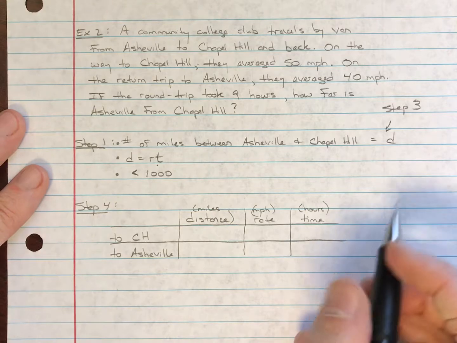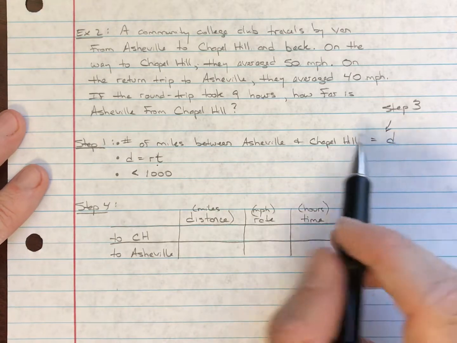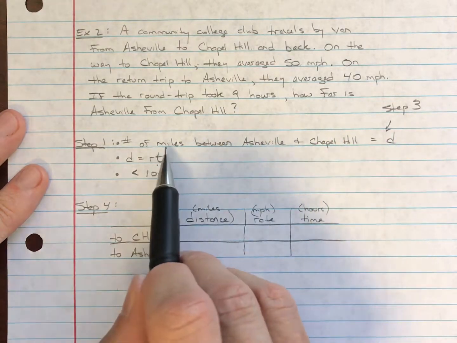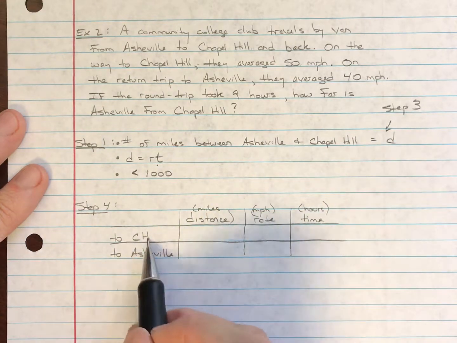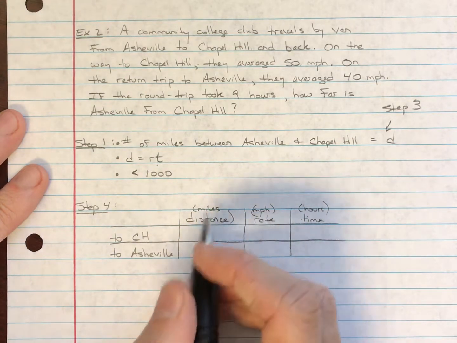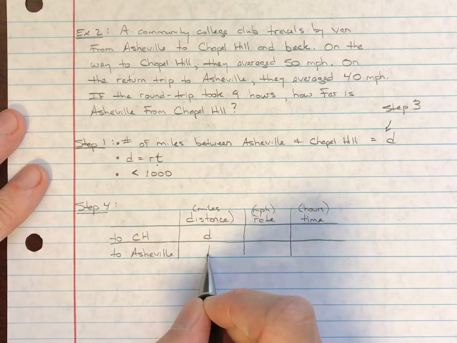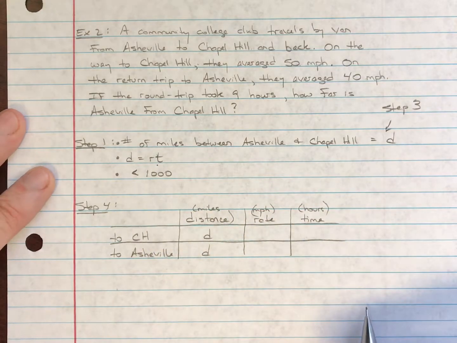So what do we know? We know the distance. We're looking for the distance between Asheville and Chapel Hill. We're calling that D. So going to Chapel Hill is D. Going to Asheville is also D. So the two distances are equivalent.